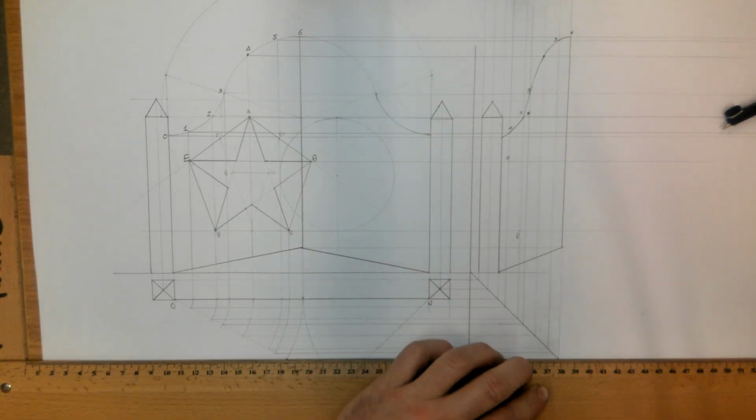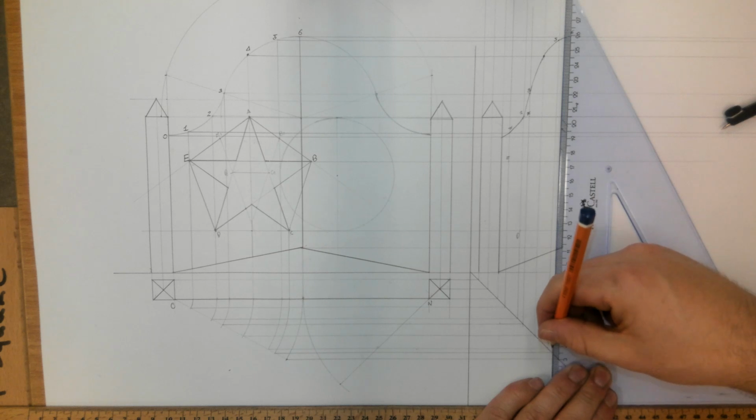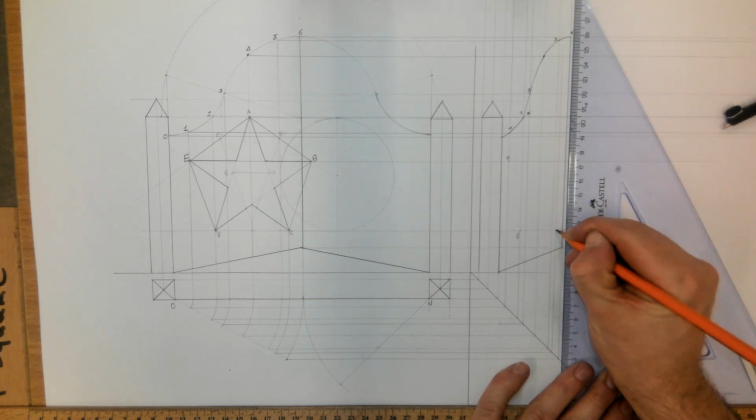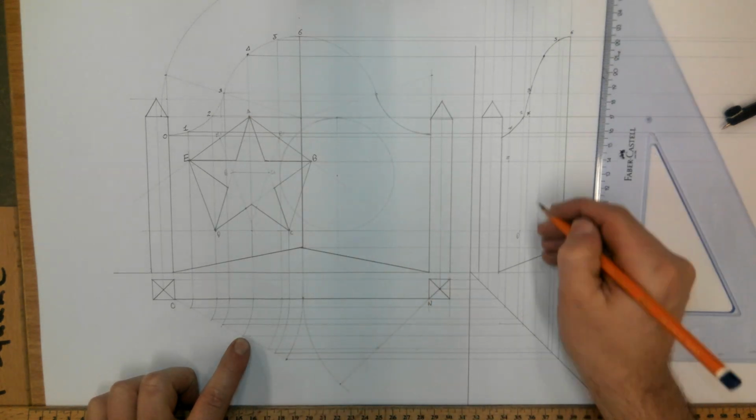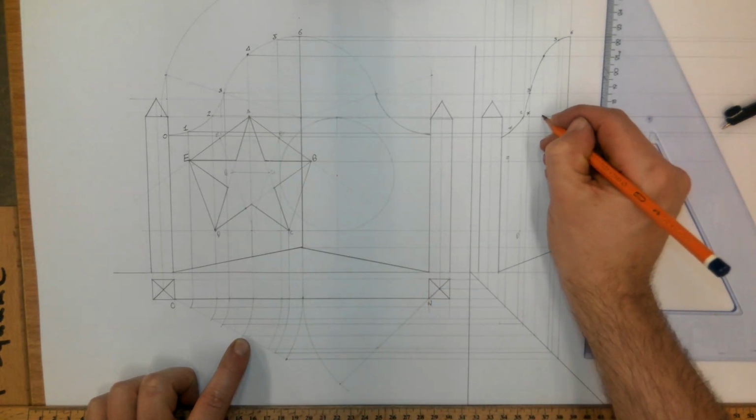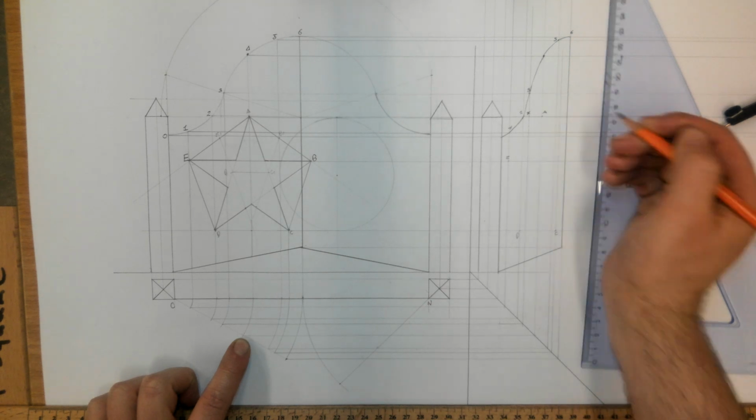Straight across. Up then, point C. Okay, A. Down, rotate, over, up. There's point A.